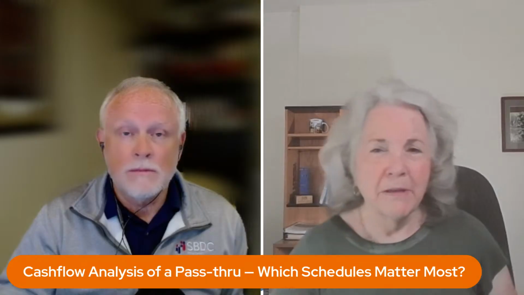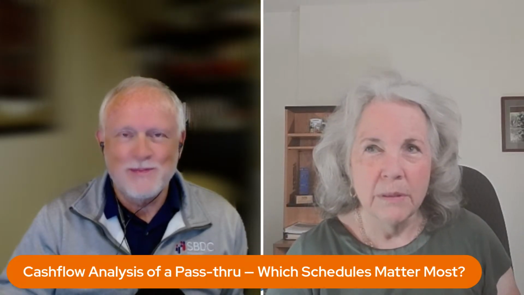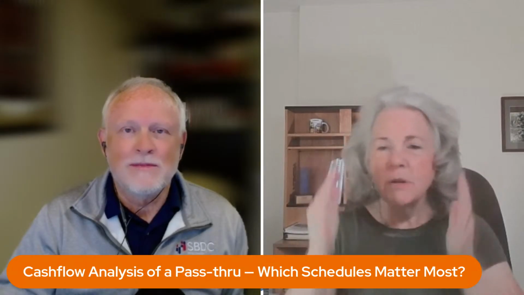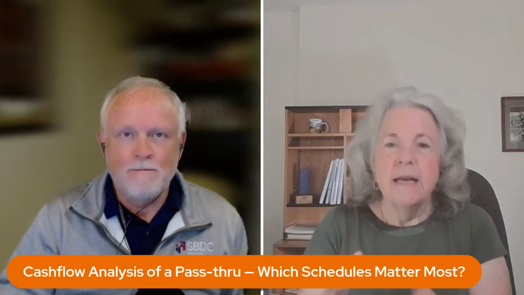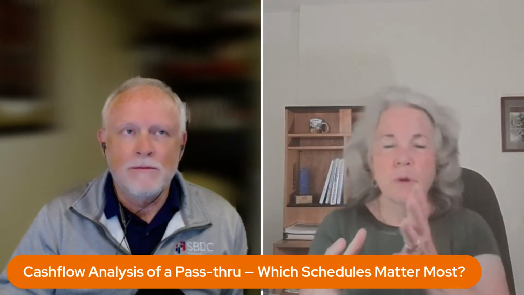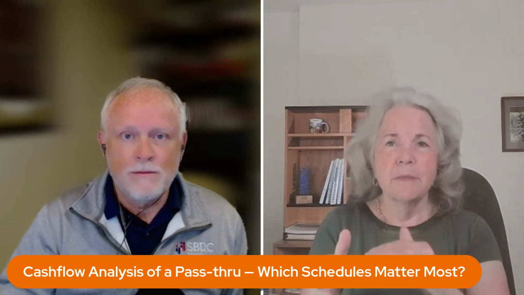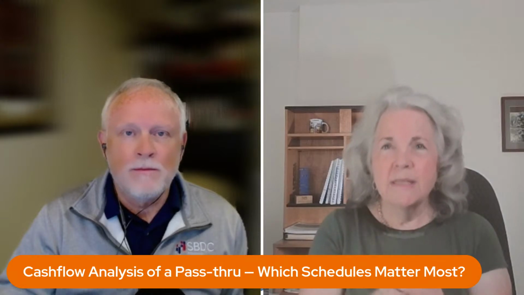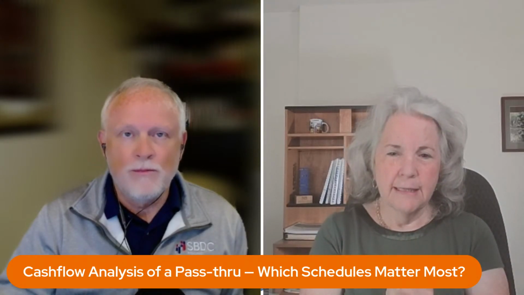And I'll actually look up at my notes because I want to be sure I don't miss any of our very important schedules. So with these pass-through entities, we start with page 1, which is pretty much the income statement for that entity. So page 1 and anything that flows to page 1. So there'll be a supporting schedule for other income, a supporting schedule for depreciation, etc. So all supporting schedules that flow to that page also are going to be on our list.